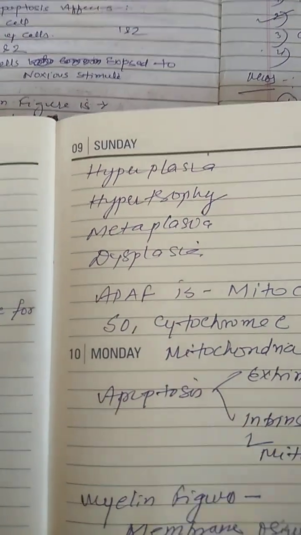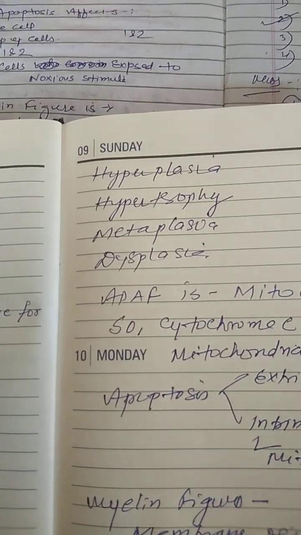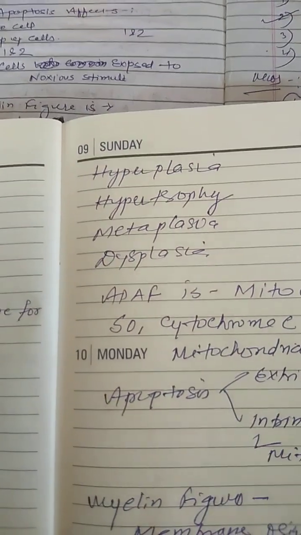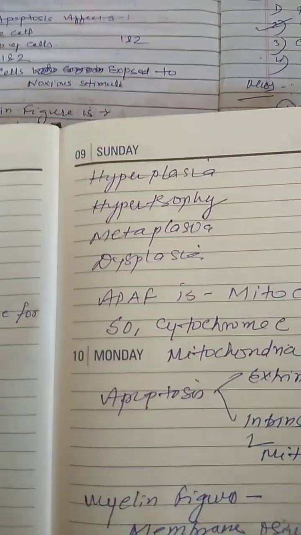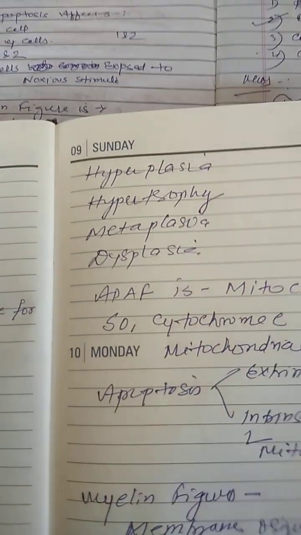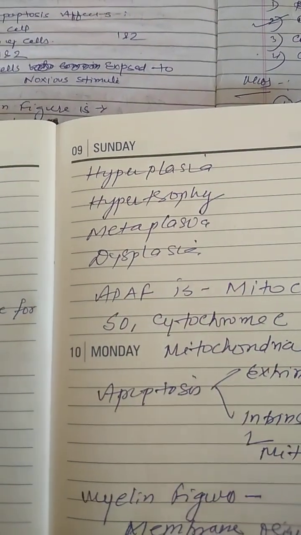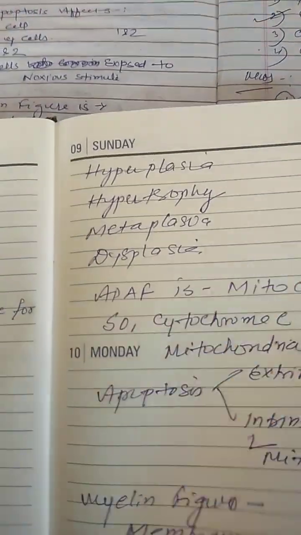So which of the four conditions is reversible and which one is partially reversible? Simply here, hyperplasia, hypertrophy, metaplasia, all are changes of adaptation, and adaptation changes can even change back to the normal condition when the physiological demand is met according to the condition.